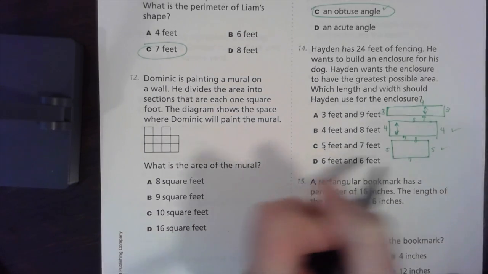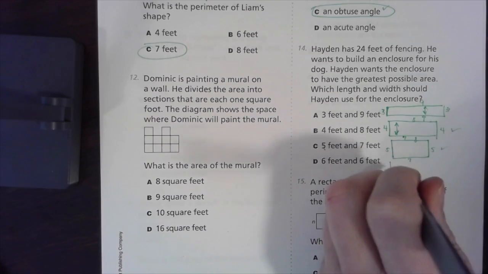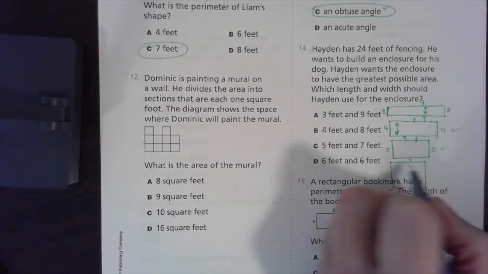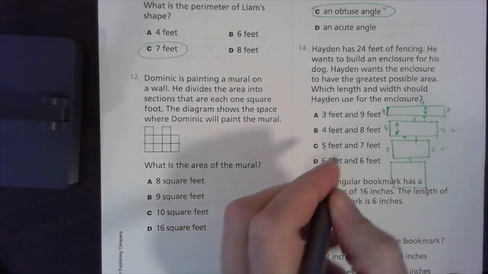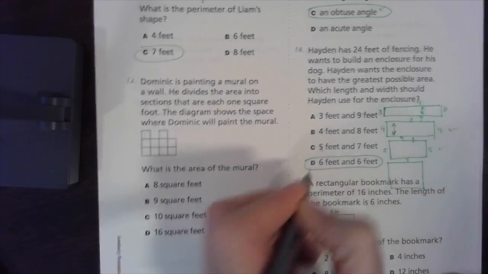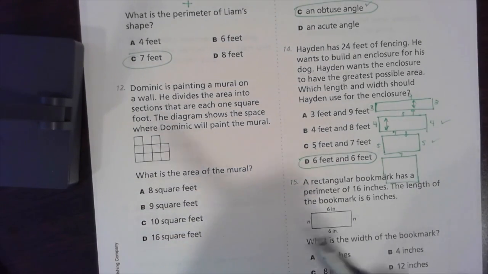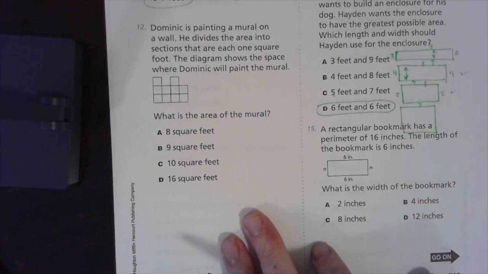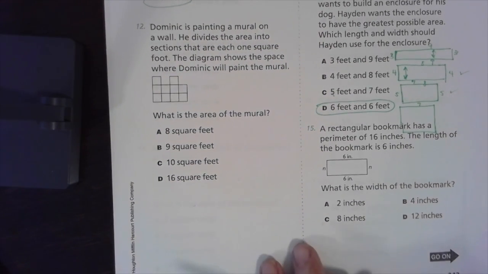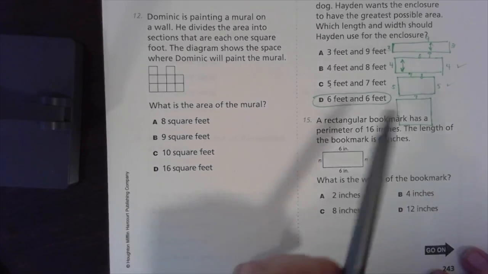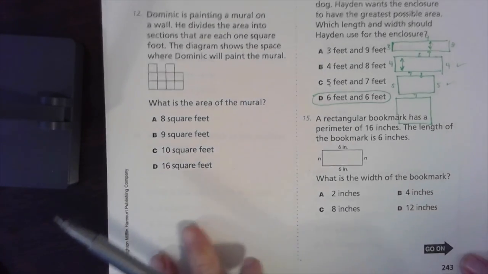But look at this one. I think this one's going to be the best because this one's 6 and 6. So he can move 6 feet in this direction and 6 feet in this direction. So you may have to make a little sketch if you have one on your test like that. I don't remember seeing one, but I did that on Saturday, so I could have forgotten. But if that happens, just make a sketch and try to think about it the best you can.